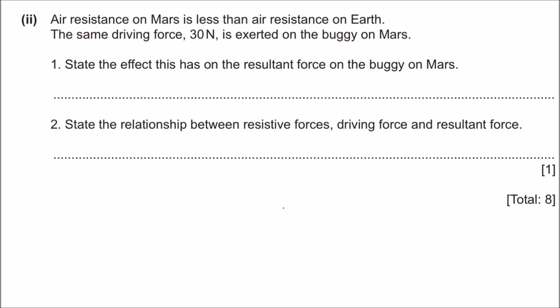So I'll start with the situation on Earth. On Earth, the buggy is under the influence of a driving force of 30 newtons. And we said the resistive force is also 30 newtons. So F net is equal to 30 newtons minus 30 newtons, which is equal to 0.